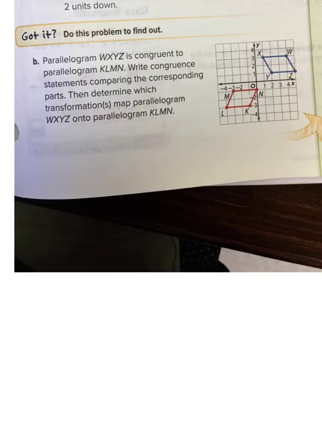B says parallelogram WXYZ is congruent to parallelogram KLMN. Write congruent statements comparing the corresponding parts. You do not need to determine which transformation was used, so we're going to just cross that off. All I want you to do is write the congruent statement. So if I start with my angles, notice angle W is first, as is angle K. So W and K are congruent.